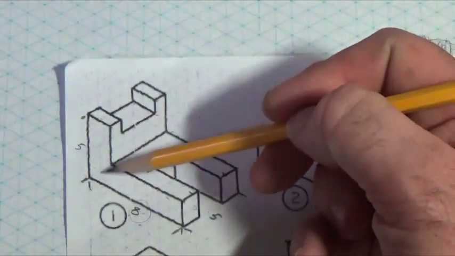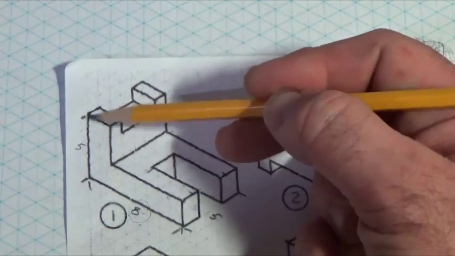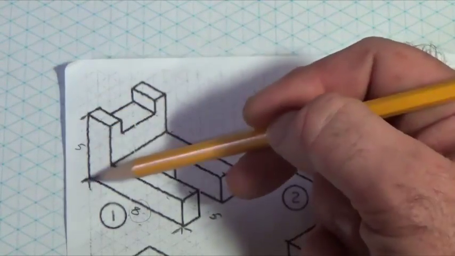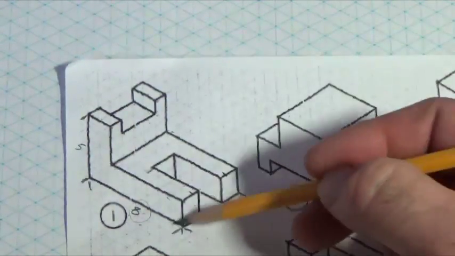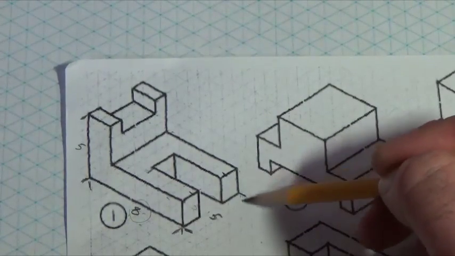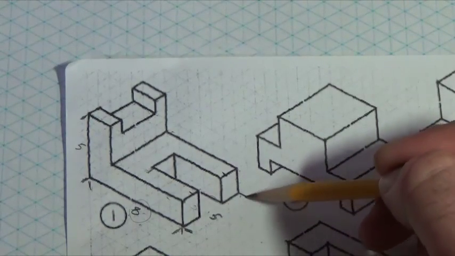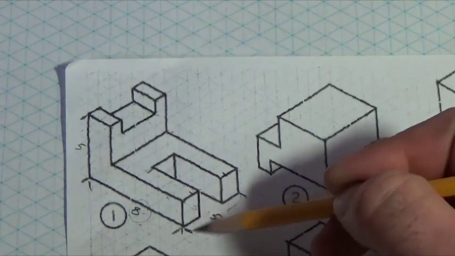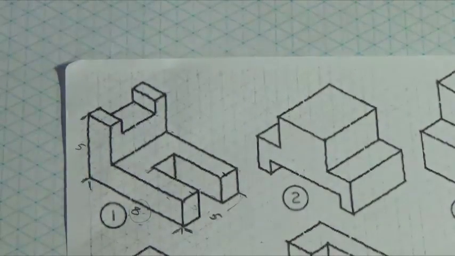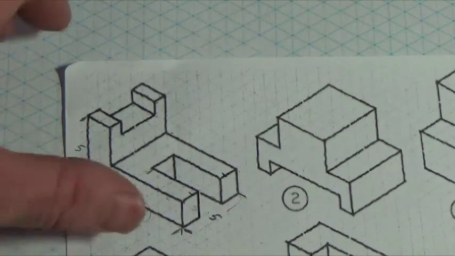The height, if I count these, I go 1, 2, 3, 4, 5. It is 5 from this edge right here to the bottom edge. And the same thing goes from this edge here over to this back edge here. If I count over 1, 2, 3, 4, 5, I have 5 from this edge to that edge. So that tells us what our basic measurements are for the outside edges of this shape.